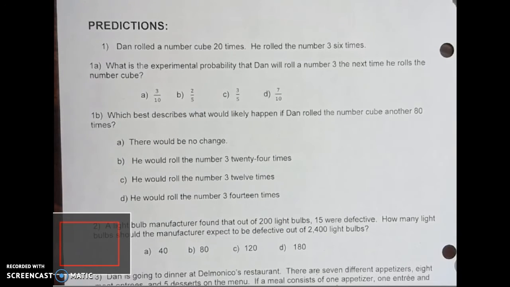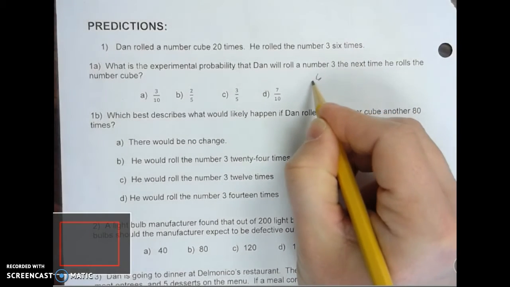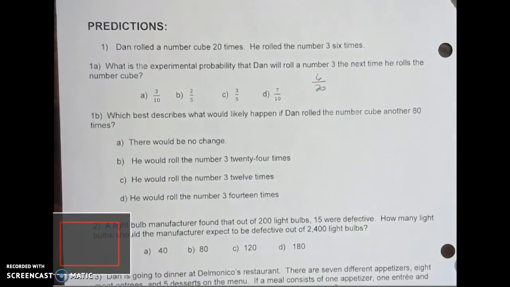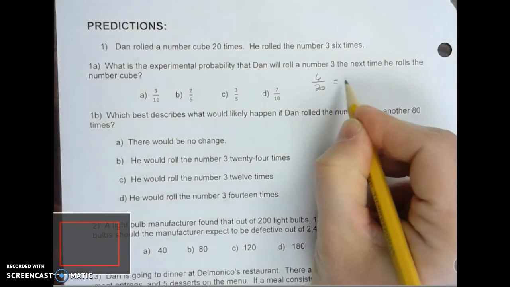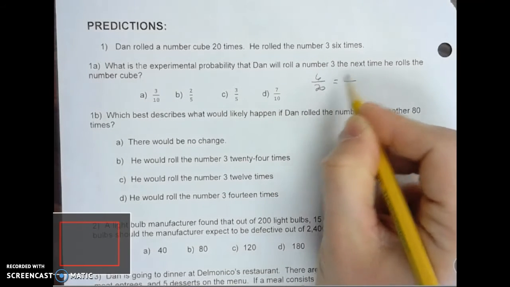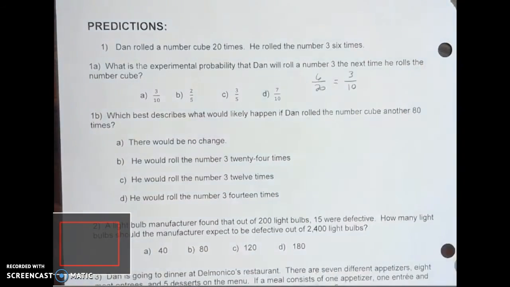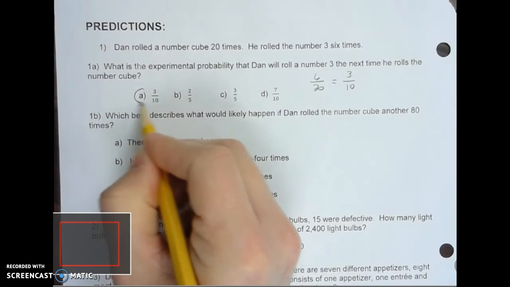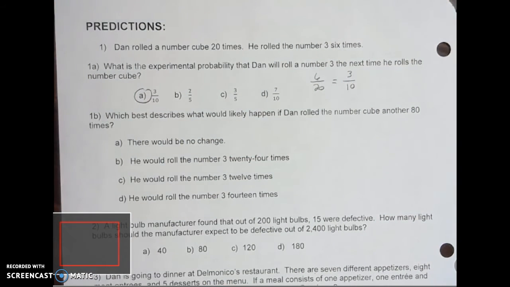Well, what we're going to do, we're going to take the probability that he landed on a 3 the first time, which was going to be a 6 out of 20 probability. And then we're going to look and see if that's one of our choices, and it's not. So we're going to see if we can simplify that, which we can. We can divide each of these by 2. And so we can see that it's going to be a 3 out of 10. There's a 3 out of 10 experimental probability that Dan will roll the number 3 the next time that he rolls the number cube.